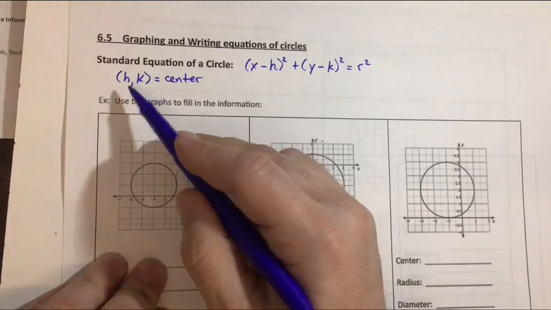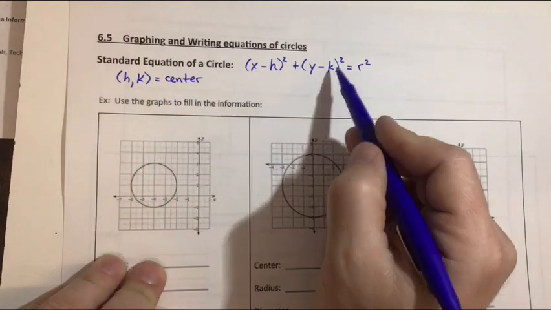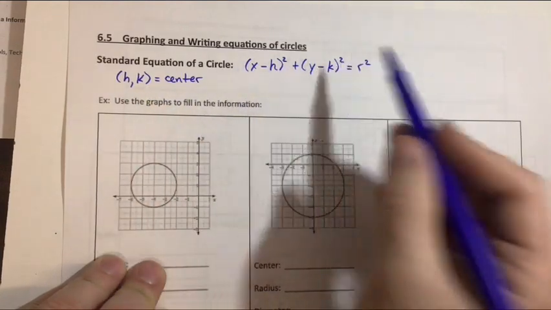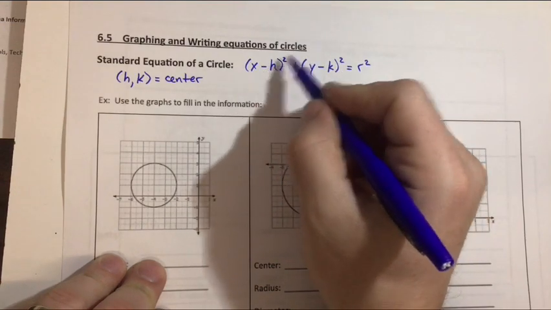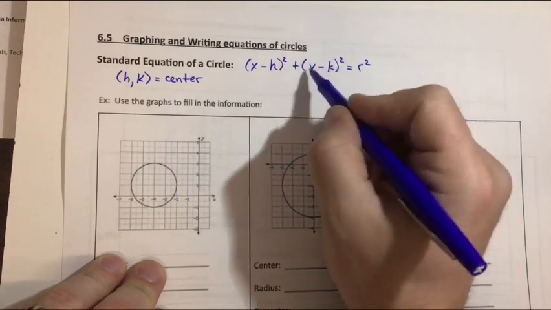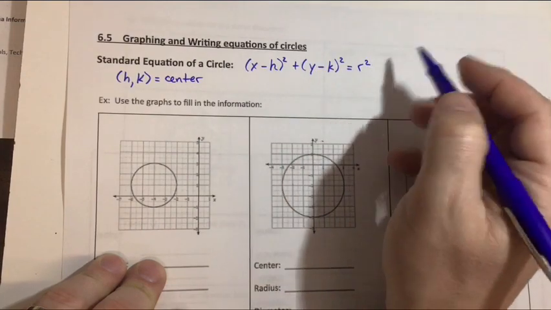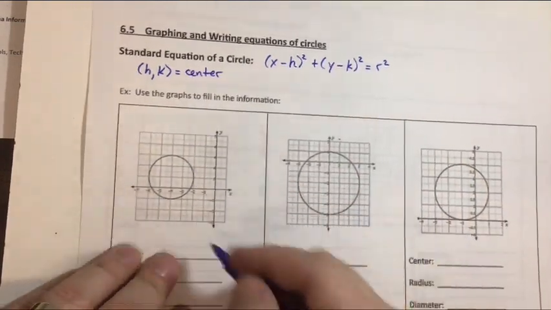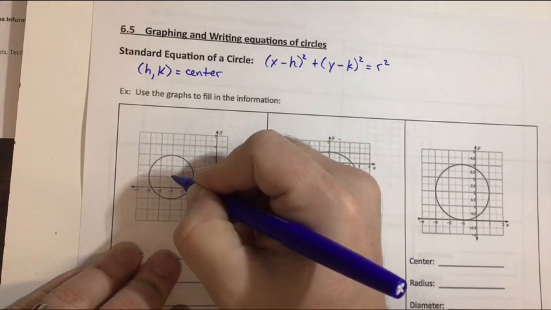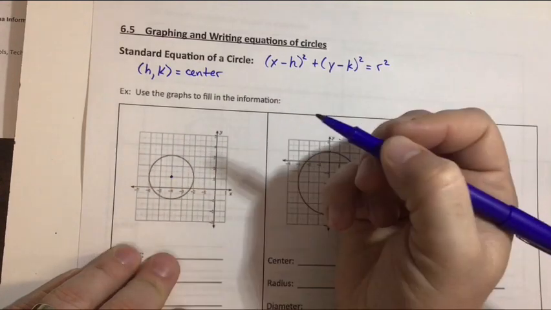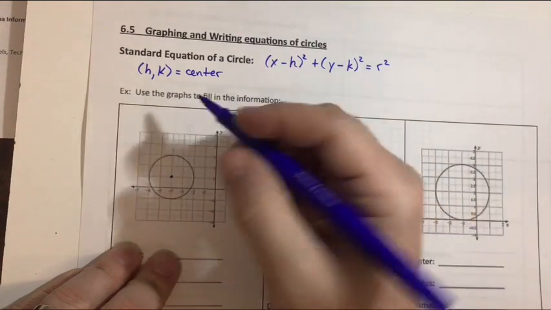All right, and so we just plug in the coordinates of h and k into this formula in standard form. And so the difference between the x's squared plus the difference between the y's squared equals the radius squared. So I'm going to show this example to you here. The center of this circle would be at -4, 1. You can identify where the center is.